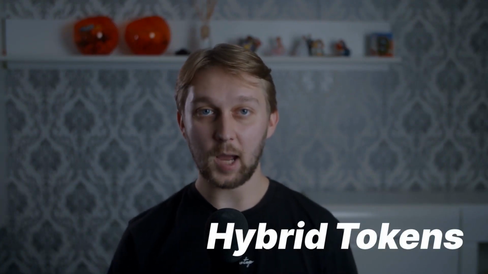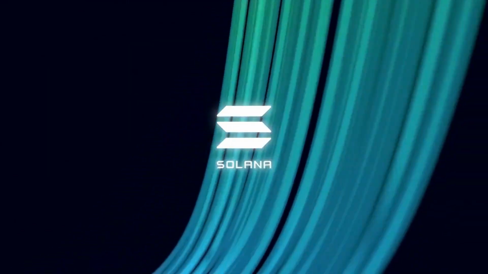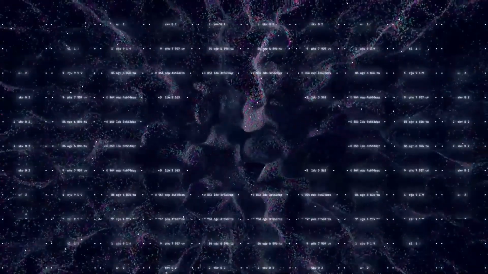Let's talk about hybrid tokens. These are unique assets that combine the functions of different types of tokens, offering users flexibility and versatility. One bright example is Solana. This token is used to pay transaction fees on the network and also provides access to projects developed within the Solana ecosystem. Hybrid tokens offer more possibilities than just payment or utility tokens.